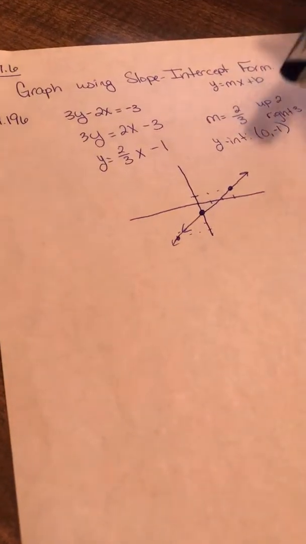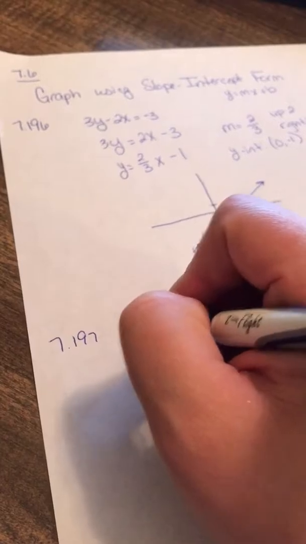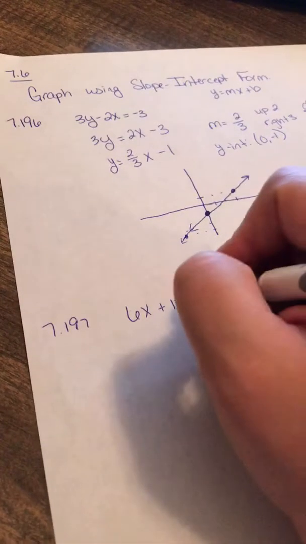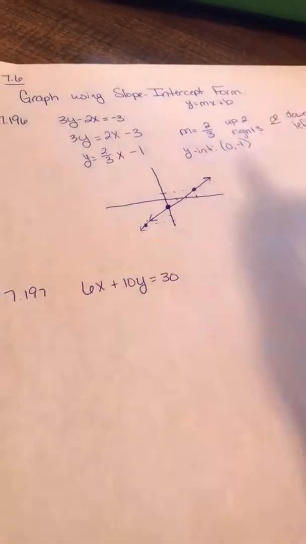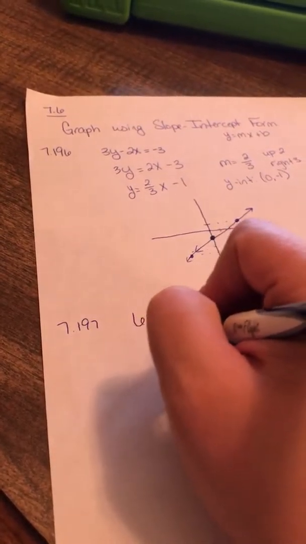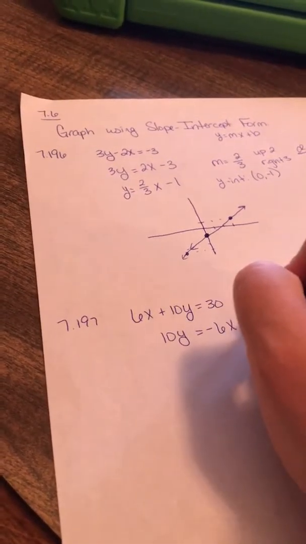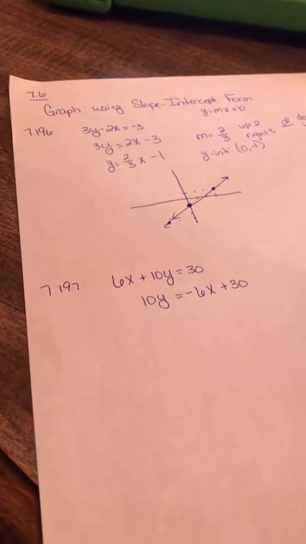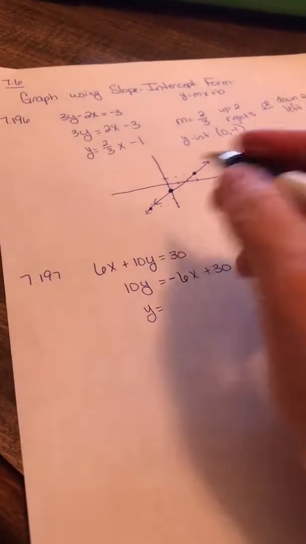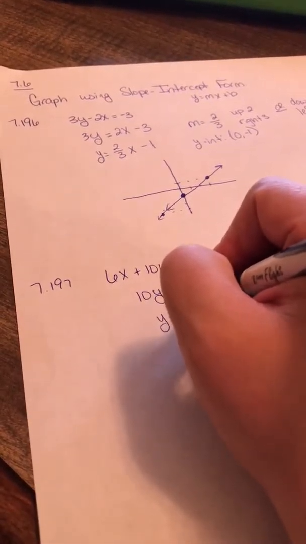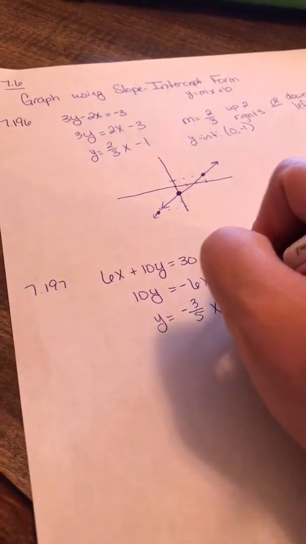For the next one, you have 6x plus 10y equals 30. So again, I'm going to get it in this slope-intercept form, so I'm going to solve for y. So I'm going to have 10y equals, if I subtract 6x, minus 6x plus 30. And then I'm going to divide by 10. So negative 6 divided by 10 reduces to negative 3/5 x. And then 30 divided by 10 is a 3.